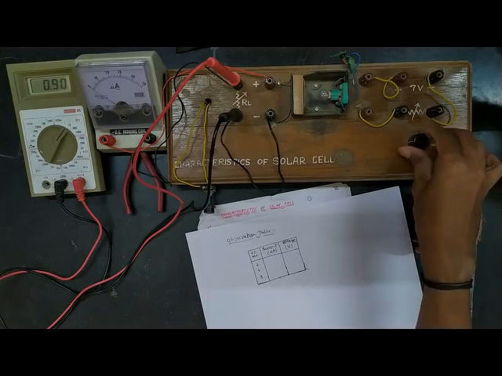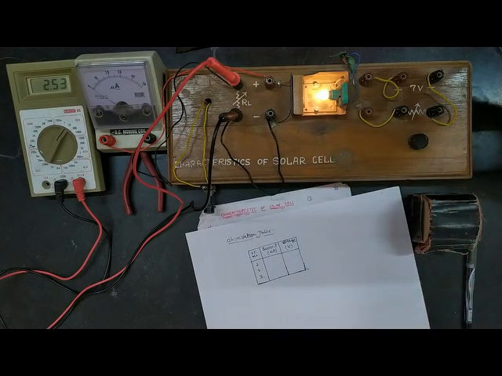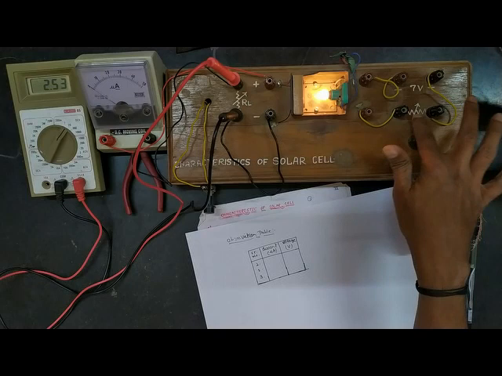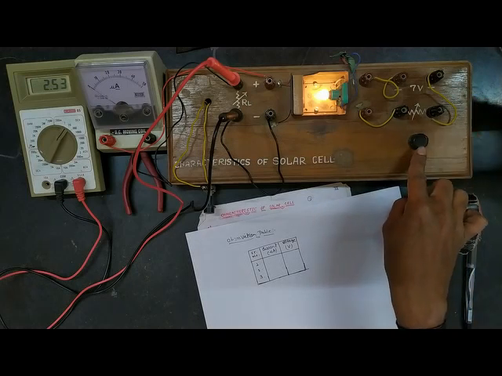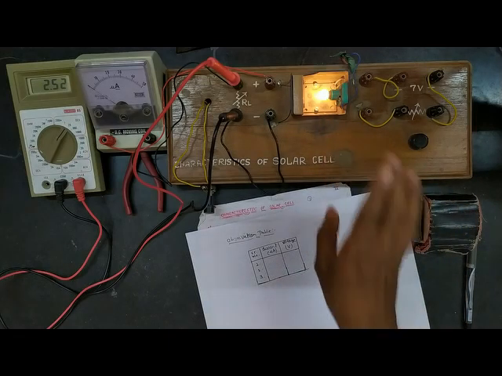Initially, let me see how much the maximum intensity is. Yes, this is the maximum intensity of that bulb. That means this particular resistance we can change by this knob, and accordingly the current and voltage will change and the intensity of that bulb will change. So this is the maximum intensity.